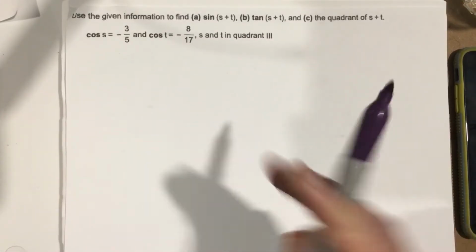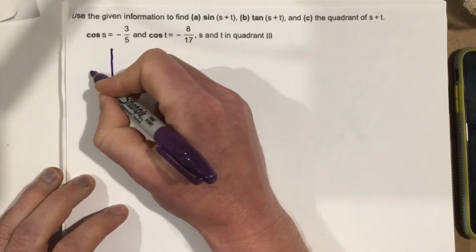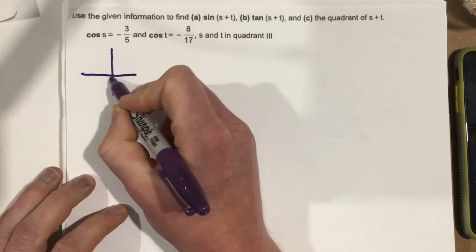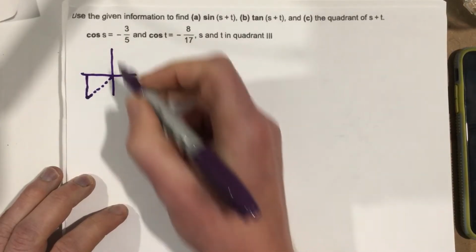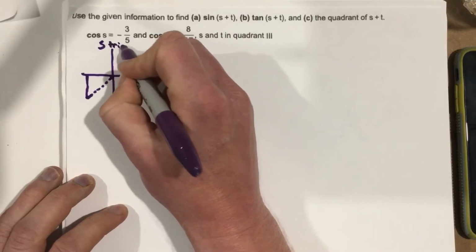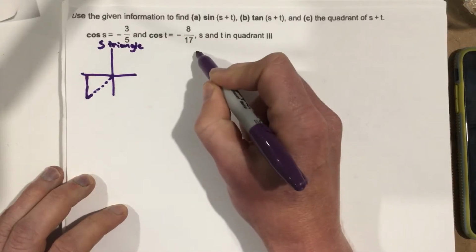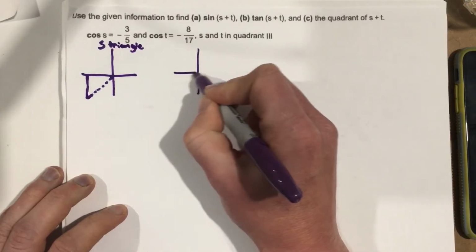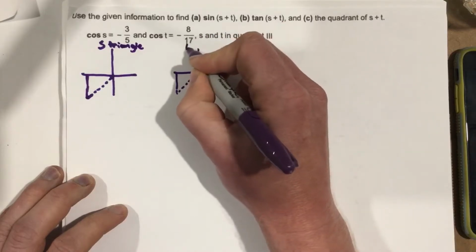So the first thing we want to do is draw out a triangle for quadrant 3, and we're going to call this the S triangle. And then we're going to do another one, and this is the T triangle.